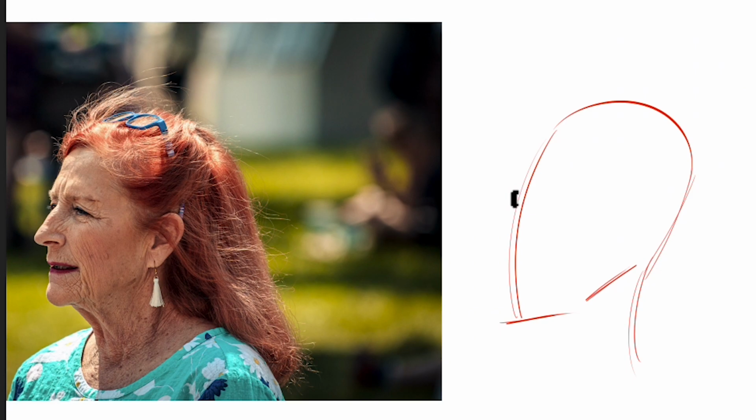And what I'm going to do is just take a measurement. So I'm going to indicate the eye line being somewhere over here, the nose line somewhere over here, and the mouth. I'm looking at the center of the lips is going to be somewhere over here. So those are our basic landmarks. And of course, we've got the chin.